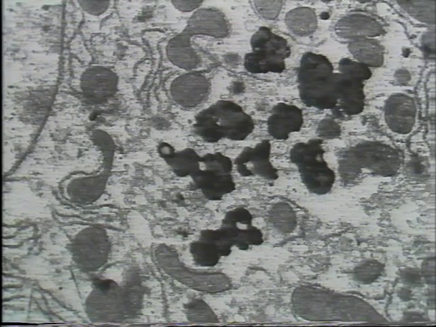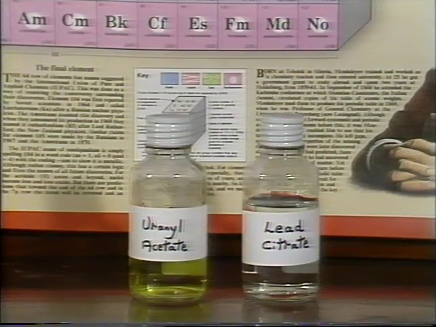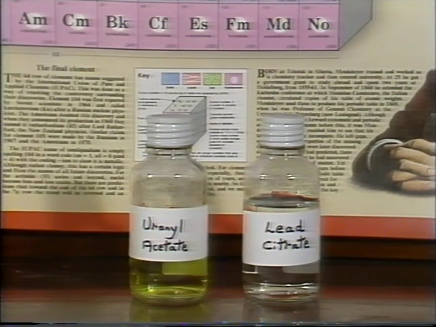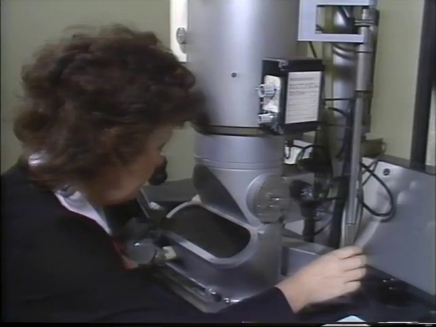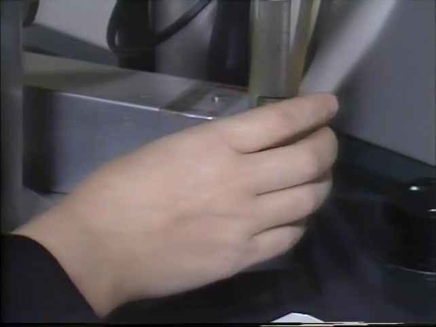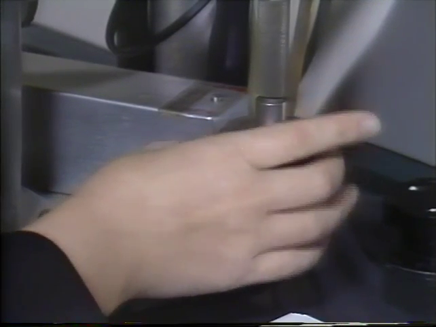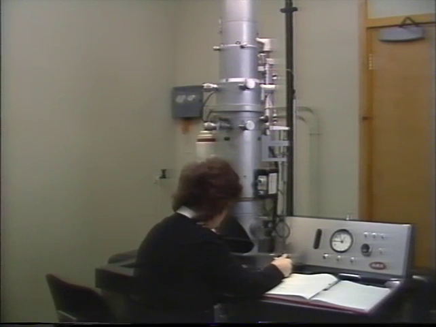To improve the contrast and get an image like this, the specimen is treated with the salt of a heavy metal like uranium or lead. Where the metal stains the specimen, the electron density in that area is increased, producing a much greater contrast in the final image. Using controls at the side of the microscope, the specimen can be moved around in the electron beam so that you can see different areas of it.